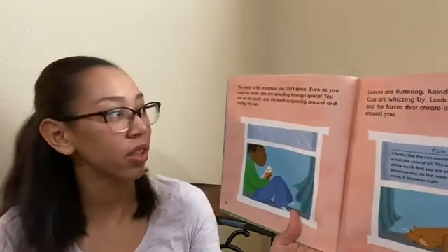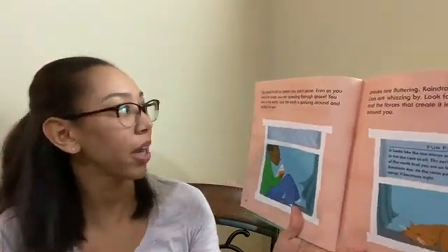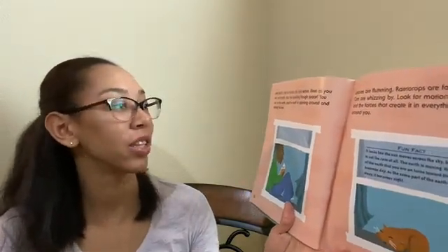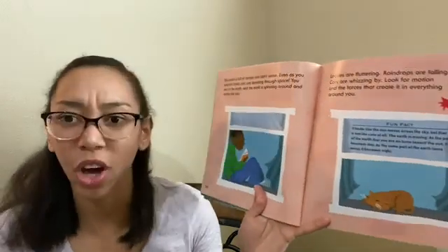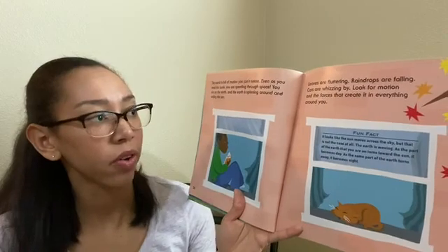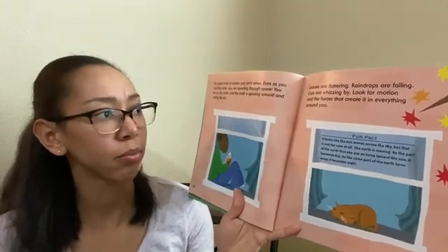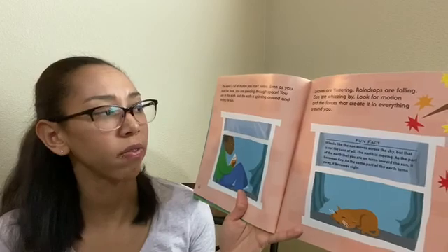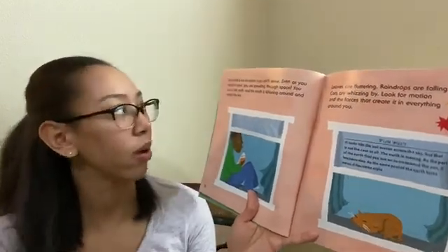When you are in a car and you see a car next to you and you're moving, it doesn't seem like this car is moving very fast, but it is. The world is full of motion you can't sense. Even as you read this book, you are speeding through space. You are on the Earth, and the Earth is spinning around and circling the sun. Have you ever thought about that? We are even moving right now because we're on Earth. Leaves are fluttering, raindrops are falling, cars are whizzing by. Look for motion and the forces that create it in everything around you.